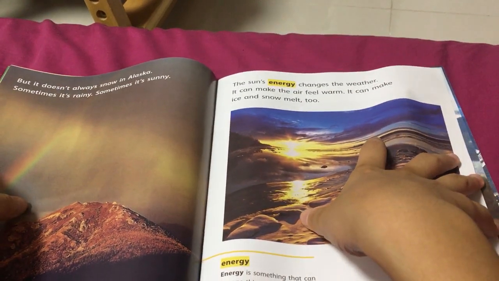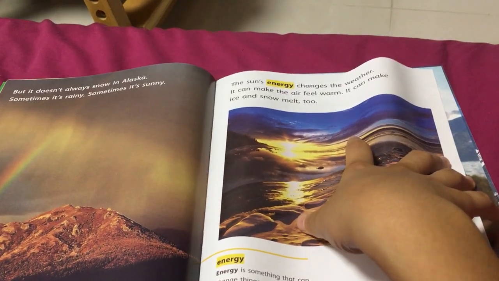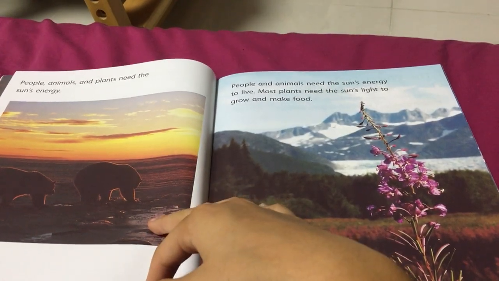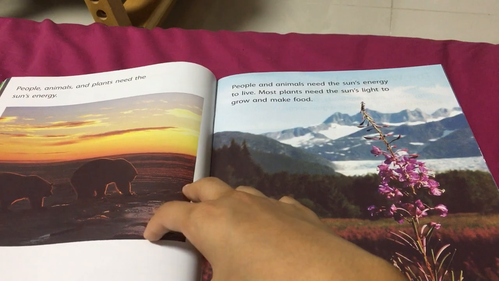But it doesn't always snow in Alaska. Sometimes it's raining. Sometimes it's sunny. The sun's energy changes the weather. It can make the air feel warm. It can make ice and snow melt too. People, animals, and plants need the sun's energy.